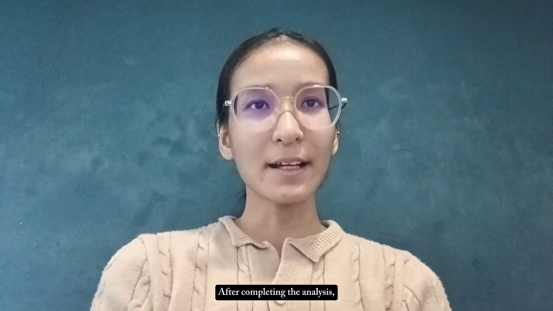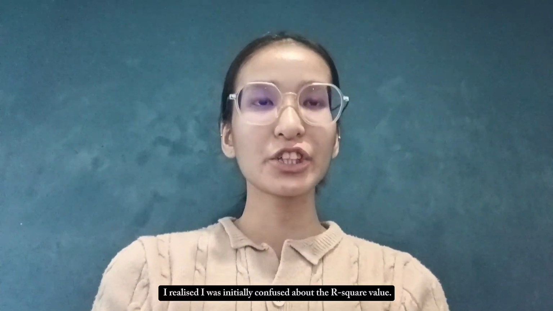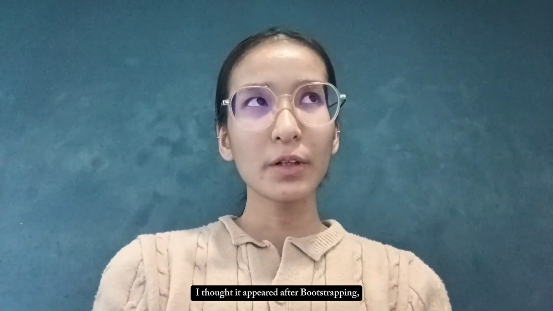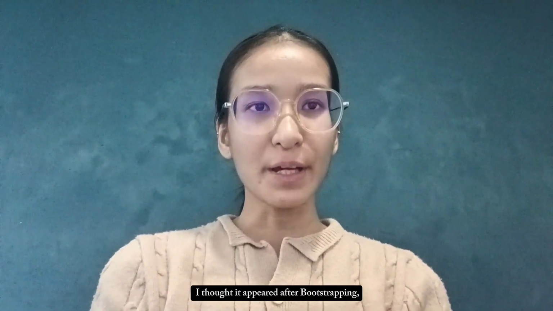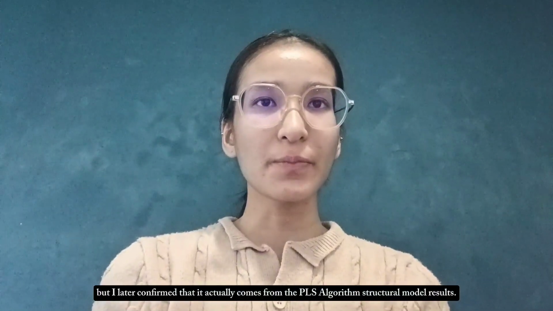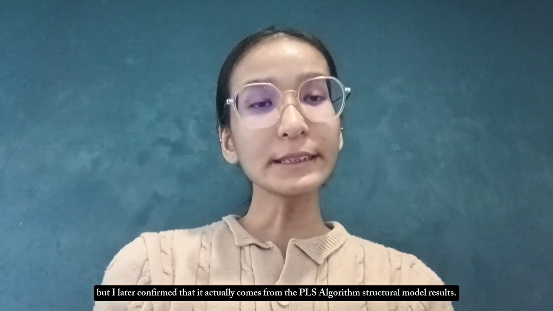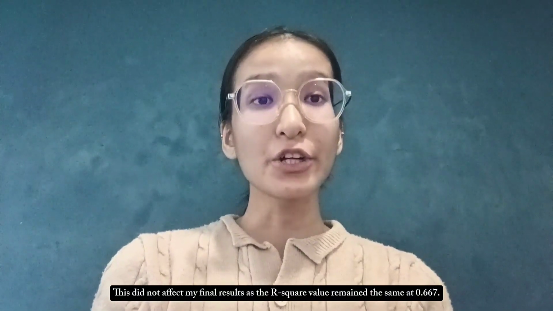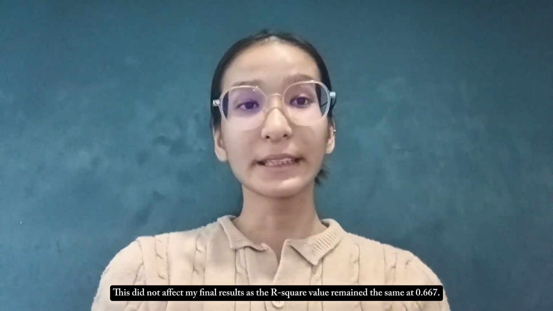After completing the analysis, I realized that I was initially confused about the R-square value. I thought it would appear after bootstrapping, but later confirmed that it actually comes from the PLS algorithm's structural model results. This did not affect my final result, as the R-square value remains the same at 0.667.